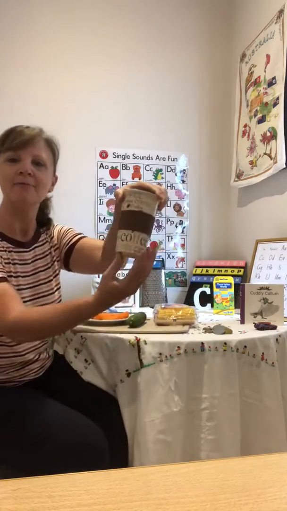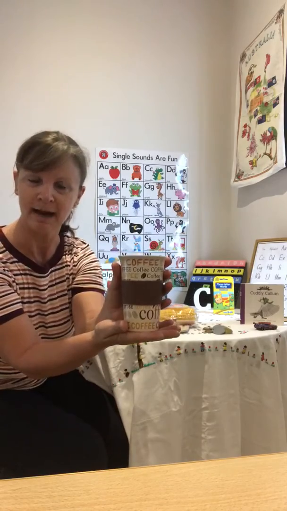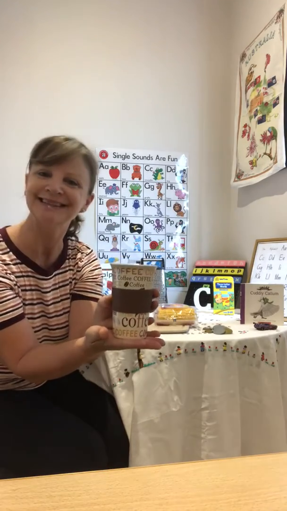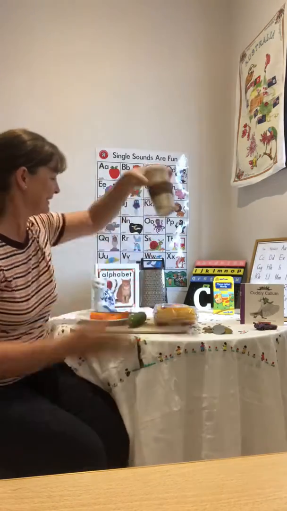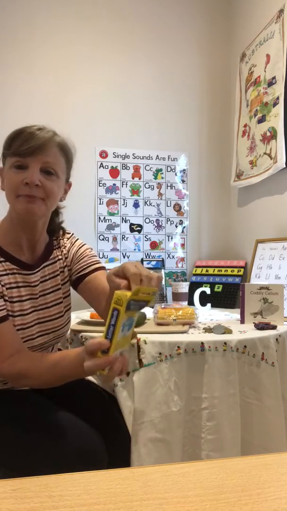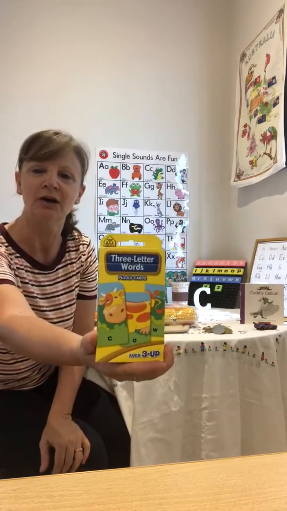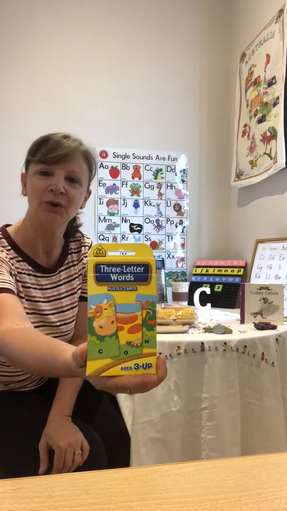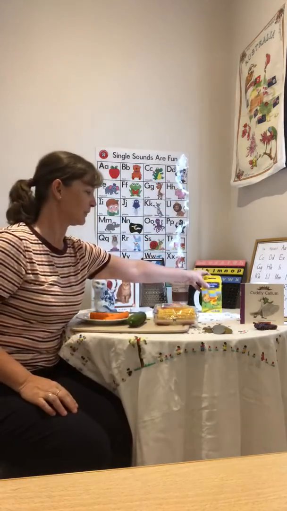Over here I have my cup, K for cup. In this cup I especially like coffee, K for coffee. Over here I have some cards, K for cards. And on the picture is a cow, K, cow. Let's have a look what else I have.